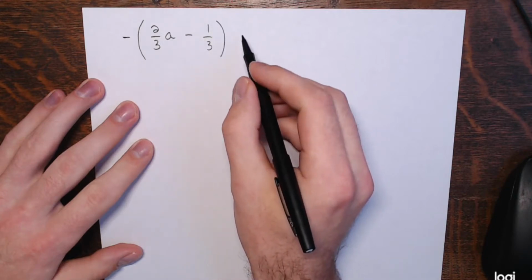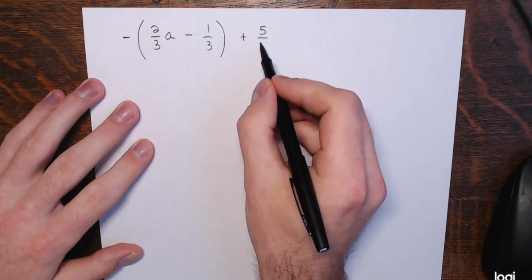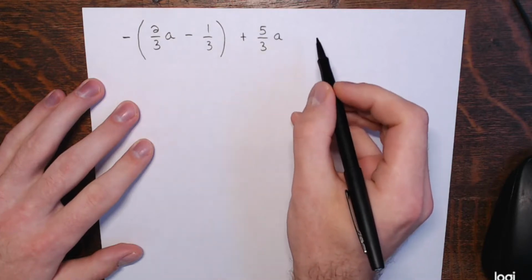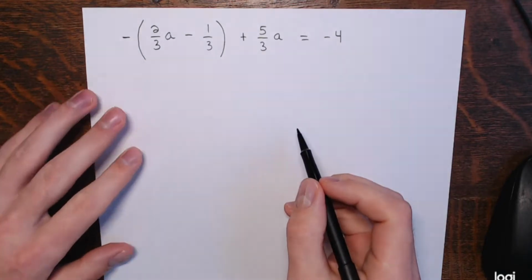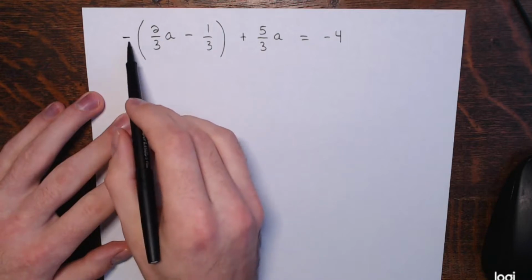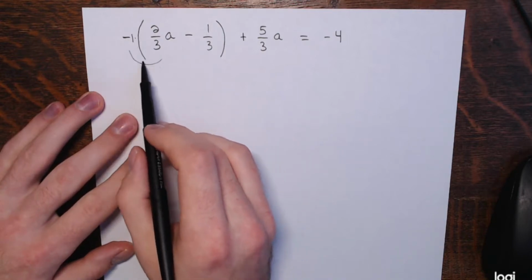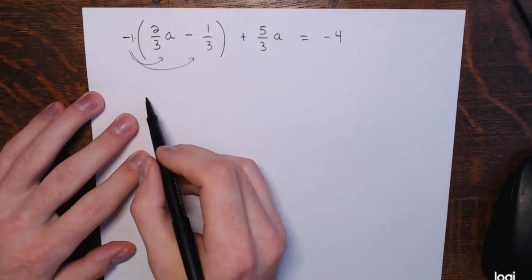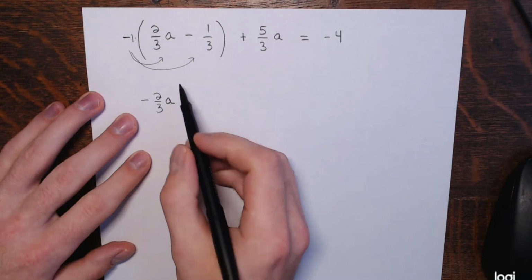Then after that, plus 5/3 A equals negative 4. Now, again, this is like negative 1 out here. Negative 1 times this quantity. So I'm distributing negative 1. So this would be negative 2/3 times A plus 1/3.